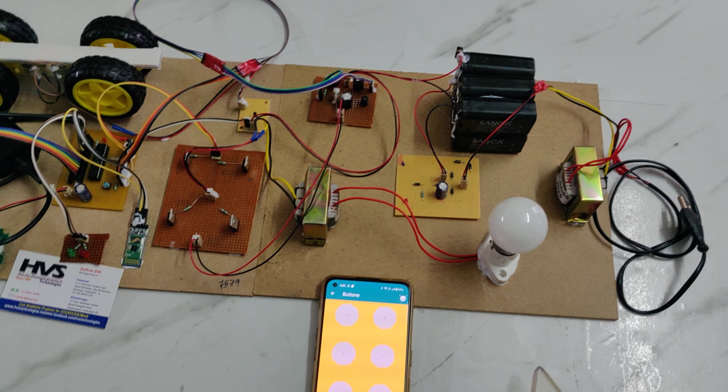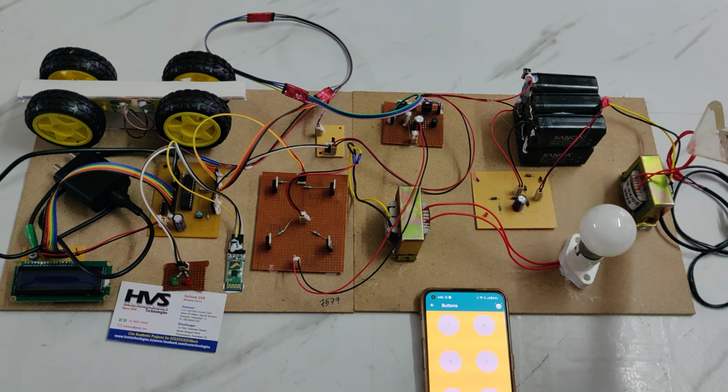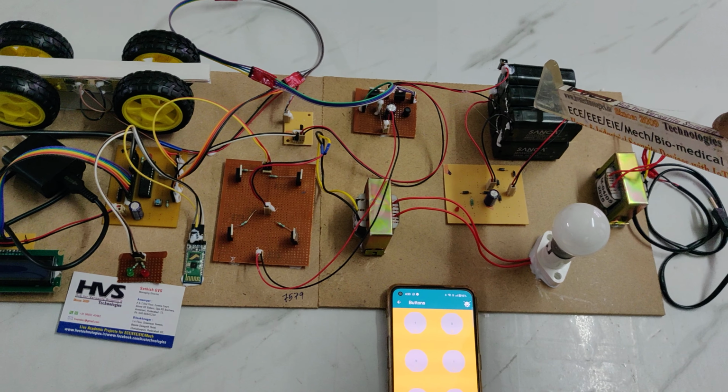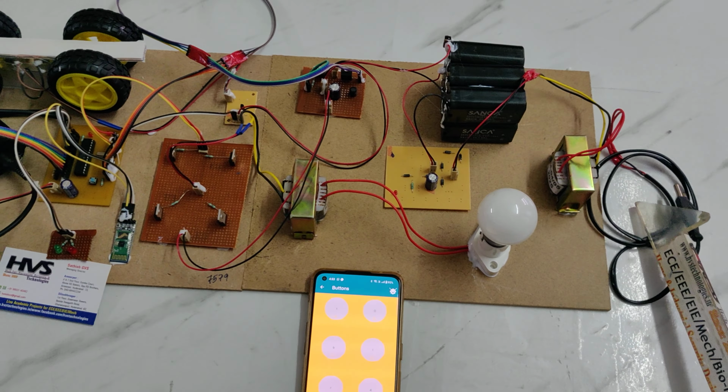This is called the grid unit section, which is used to charge a battery pack whenever we connect it to 230 volts.